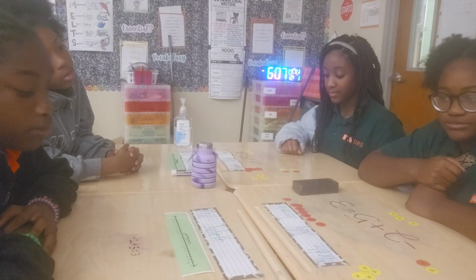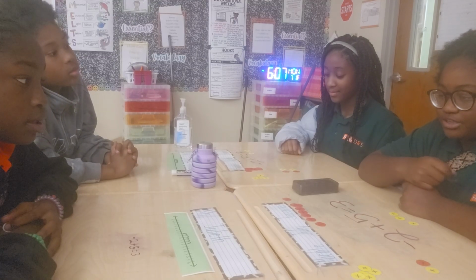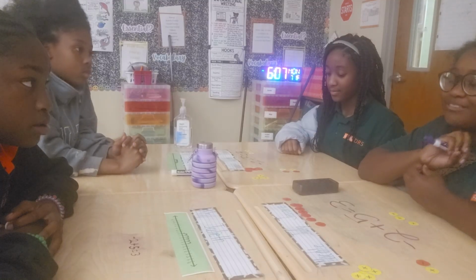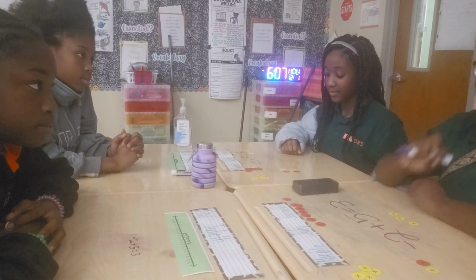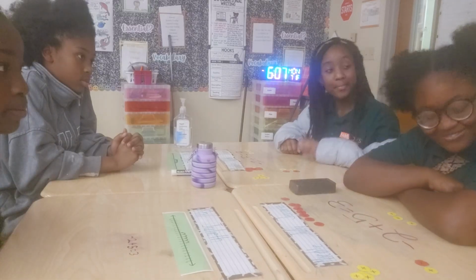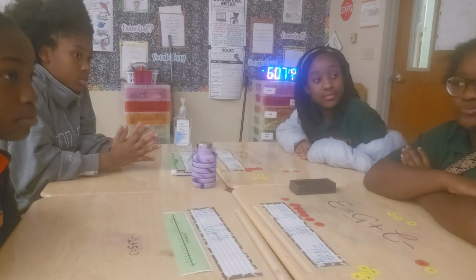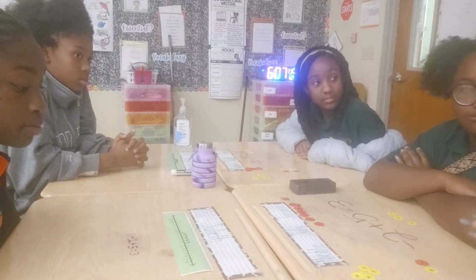Who can connect the chip method to the number line method? They both create zero pairs. Yes, they both create zero pairs. They create zero pairs when you're moving, like with the number line, you're moving places to the right.